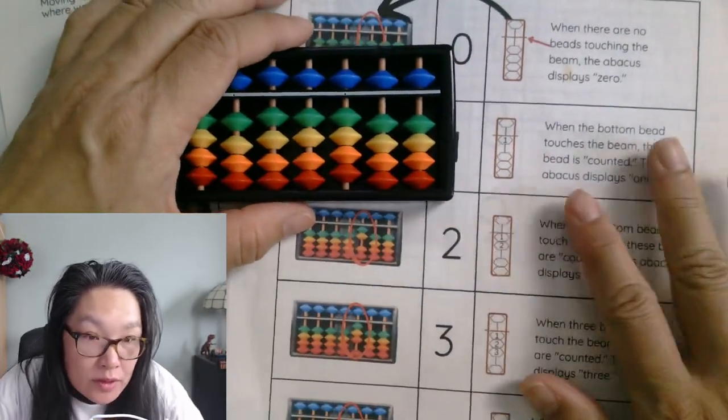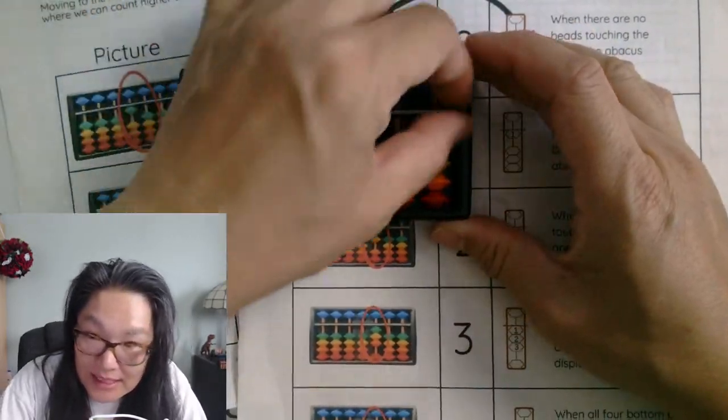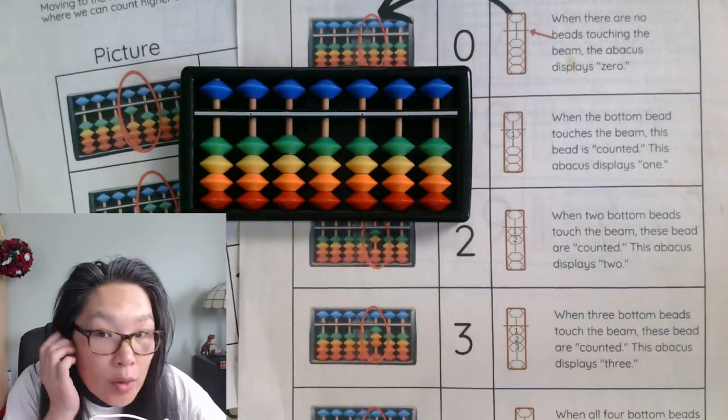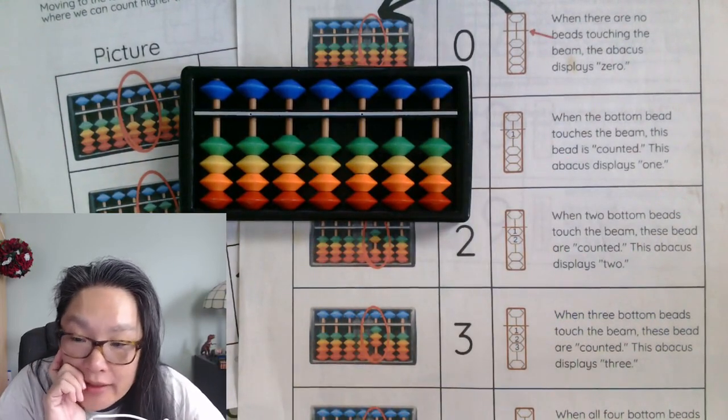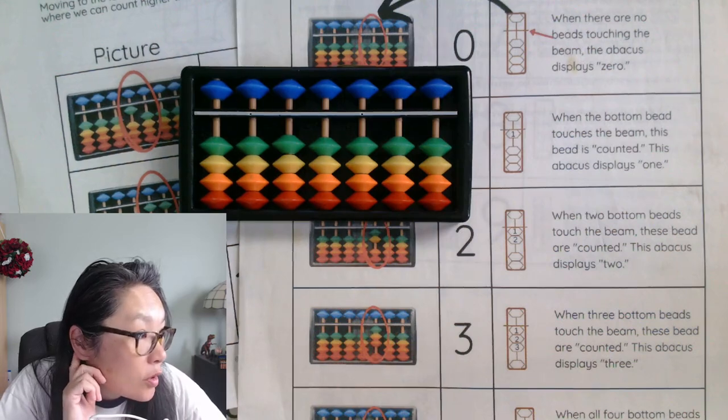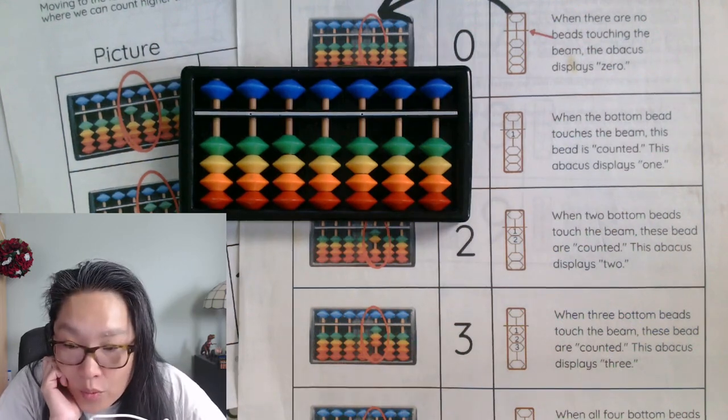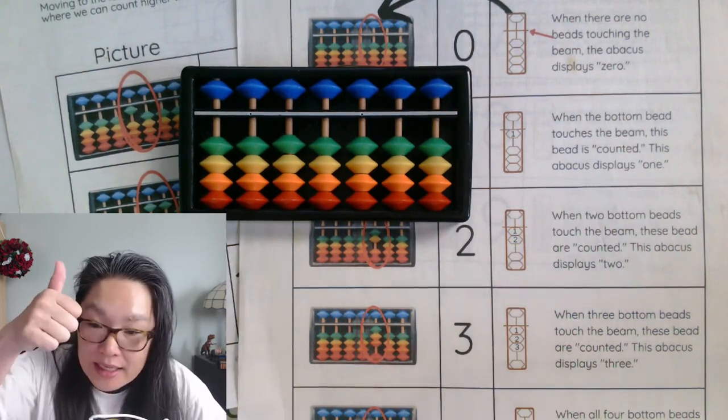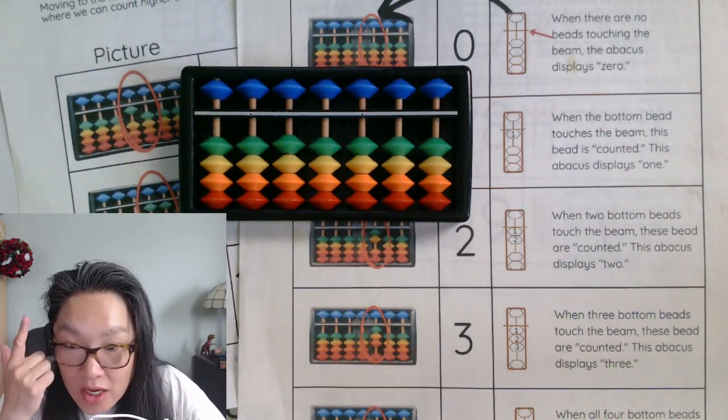So what's going to happen is we're going to read the abacus. This is an abacus. This is a counting tool. This counting tool helps me keep track of my numbers on the abacus. And so what we're doing is we're learning how to read the abacus. When we learn how to read the abacus, we can do adding, subtraction, multiplication, and division.